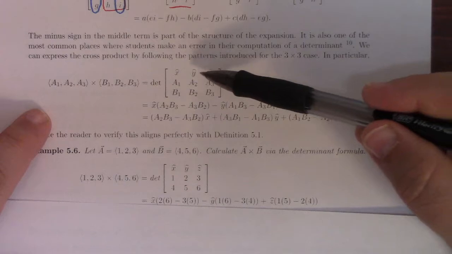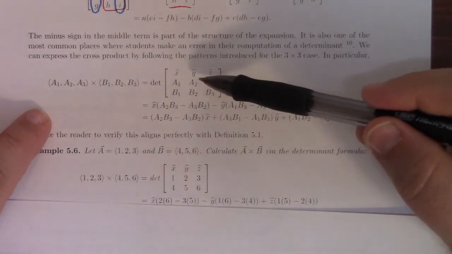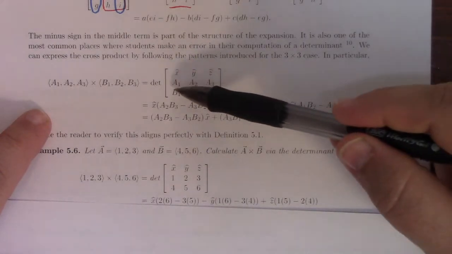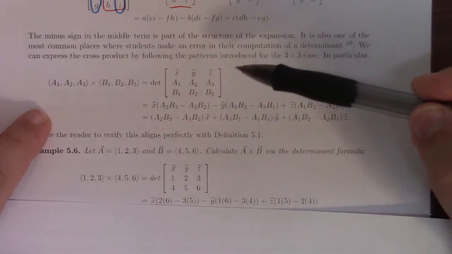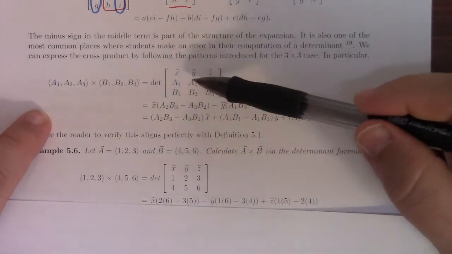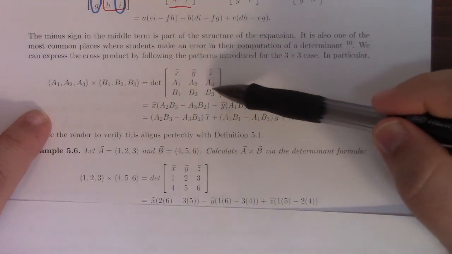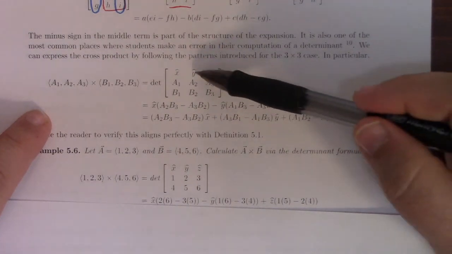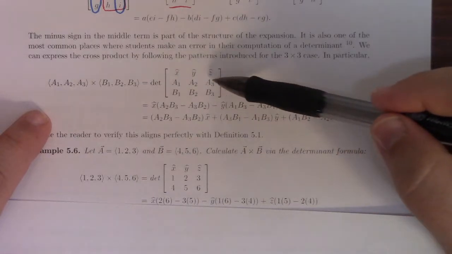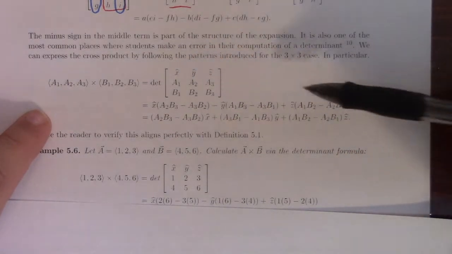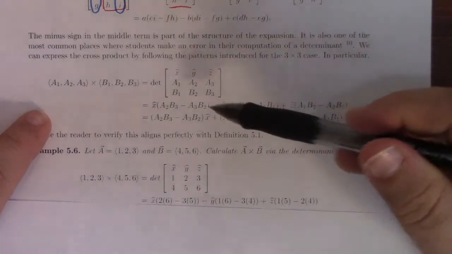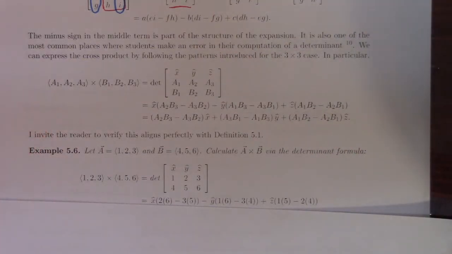X hat, Y hat, Z hat in the top, then A in the second row, B in the third, and you just follow that expansion by minors formula. Put the X hat first, and then A2, B3 minus A3, B2, and then you put minus Y hat, A1, B3 minus A3, B1, and then plus Z hat, A1, B2 minus A2, B1. And so this is a popular formula that students usually do pretty well with.